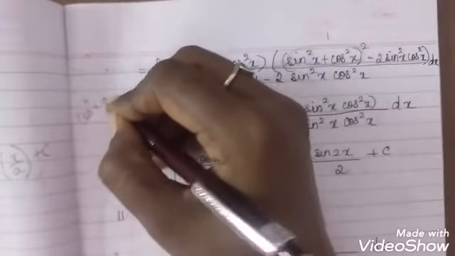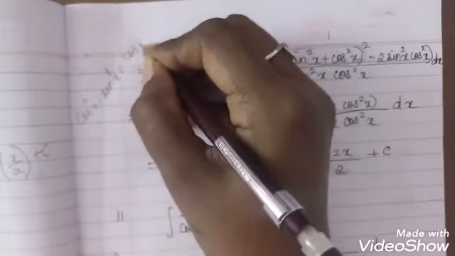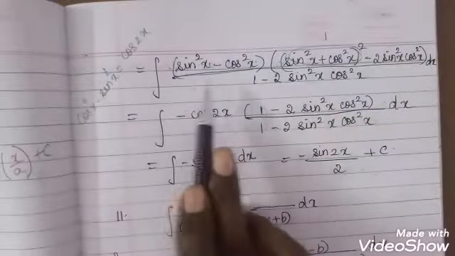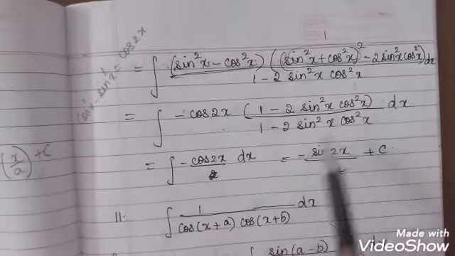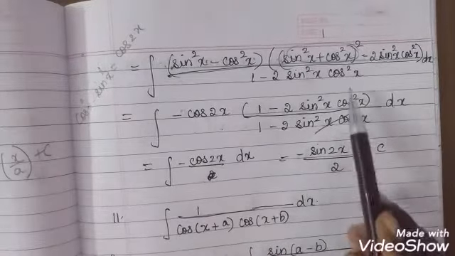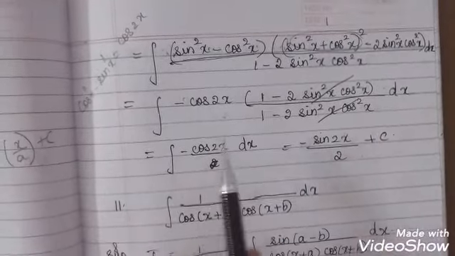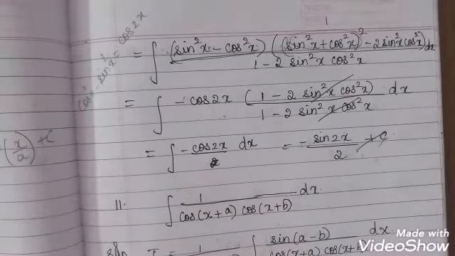Cos squared x minus sine squared x is nothing but equal to cos 2x. But here you have it as sine squared x minus cos squared x, therefore I write it as minus cos 2x into 1 minus 2 sine squared x by 1 minus 2 sine squared x. It gets cancelled. So here it is equal to the integral of minus cos 2x. When I integrate it, you will have minus sine 2x divided by 2 plus a constant. This is what you have here.